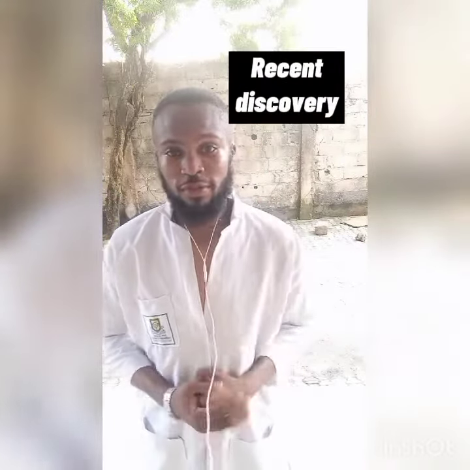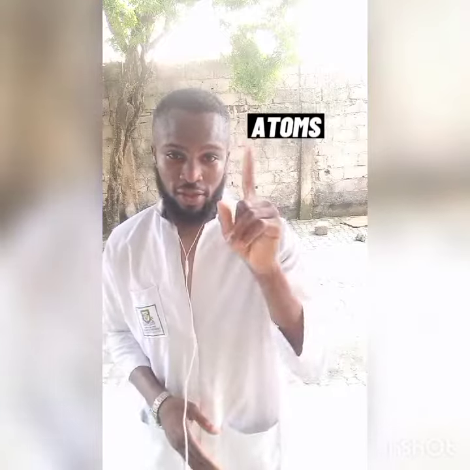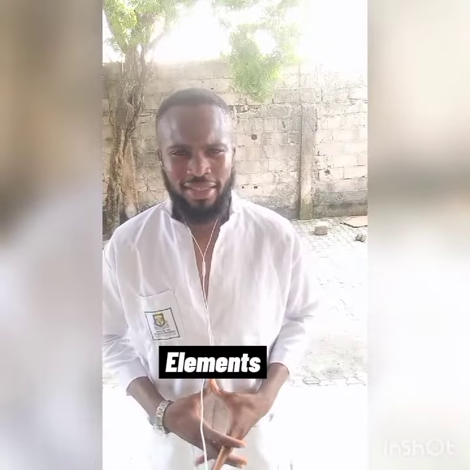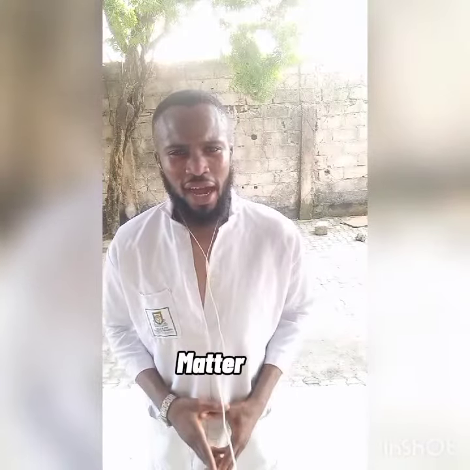So what are atoms? Atoms have many definitions based on recent discoveries. But ideally, atoms are defined as the smallest particles of an element which can take part in a chemical reaction. What are elements? Elements are defined as the building blocks of matter, and as you all know, matter is all physical parts of the universe that have mass and can occupy space.